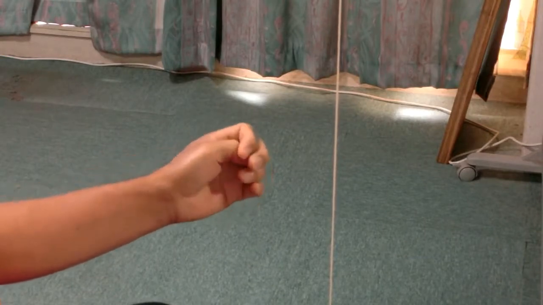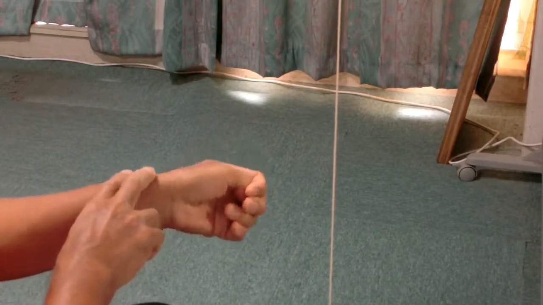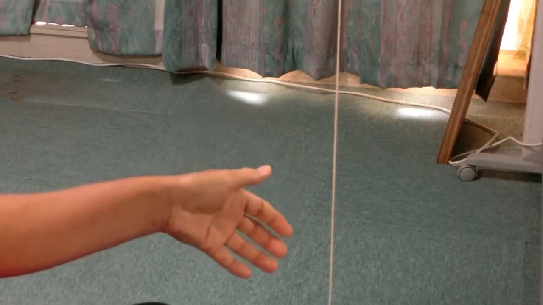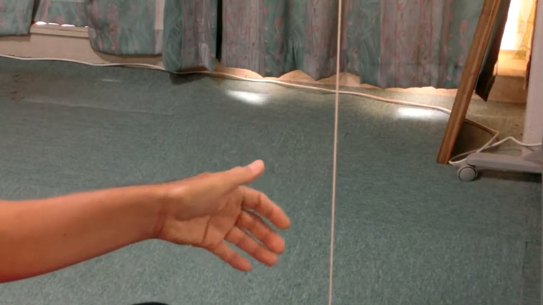Come back to the same position for the last time. Make a fist with the thumb inside of the fingers of the left hand. Bend the wrist as we did in the beginning and see the difference. Open the hand and do the same. Do you feel any differences from the beginning?